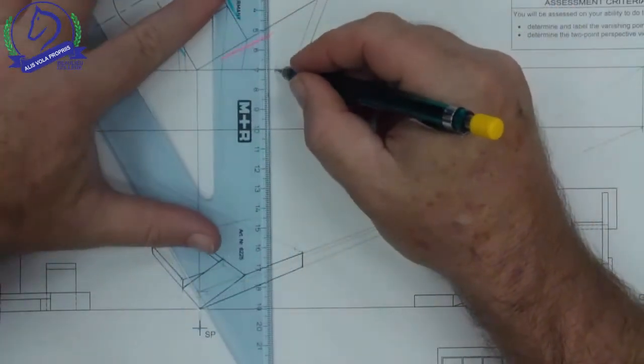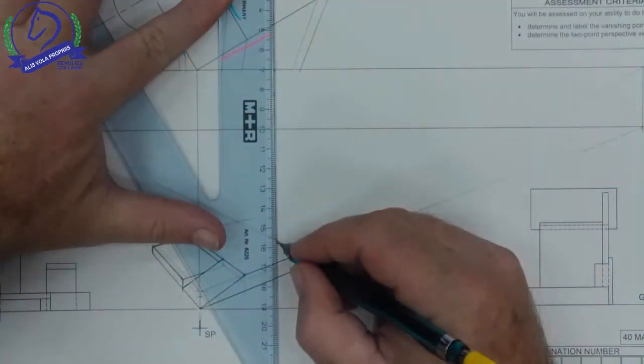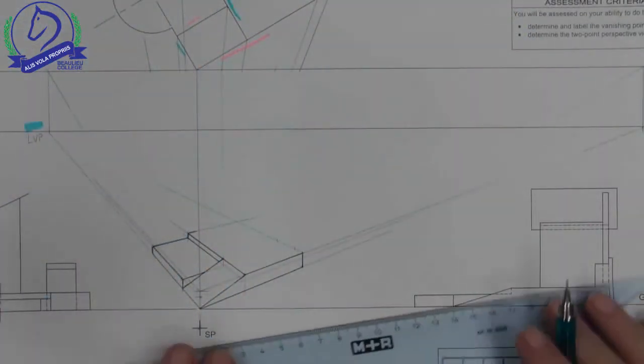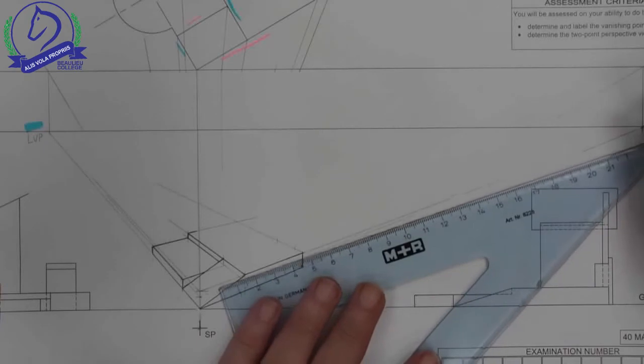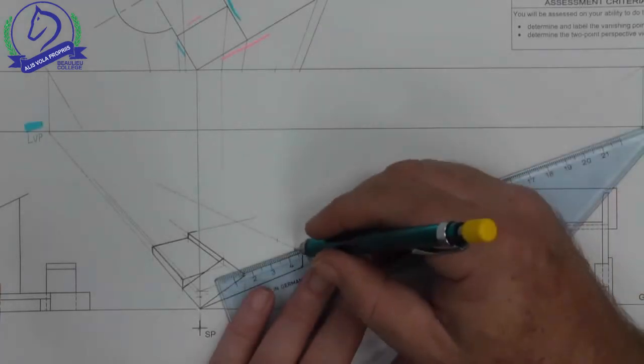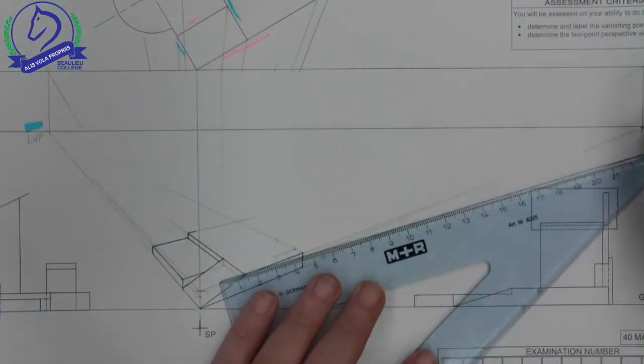So these are where they are touching that back wall. But now remember, this is a pink line, which means it's going in the direction of the right vanishing point now. So I'm going to extend those points.